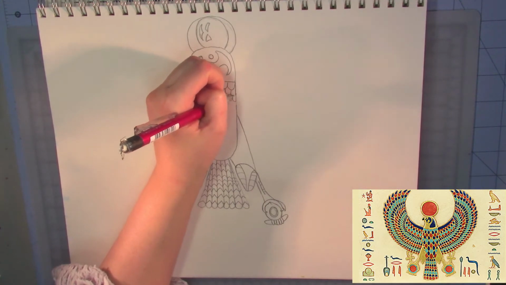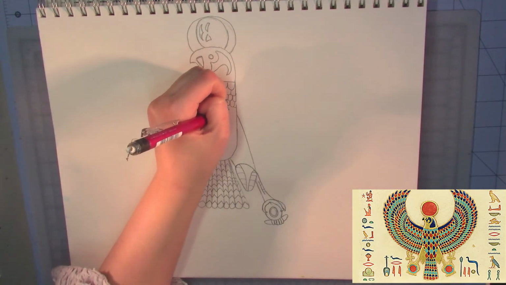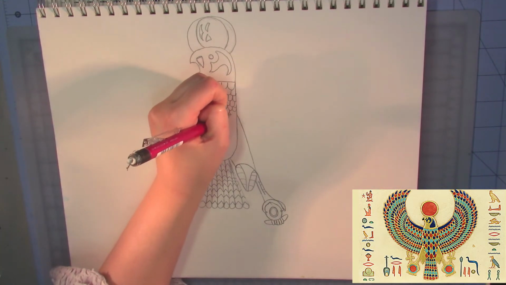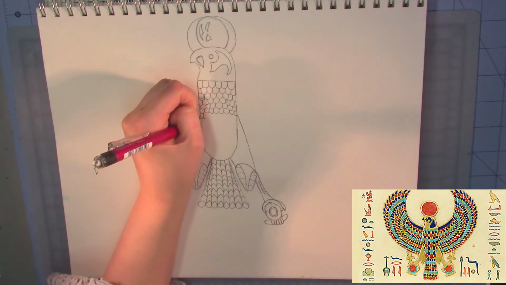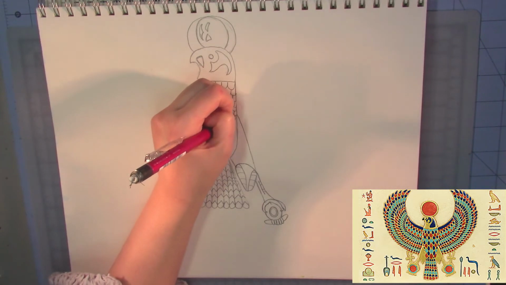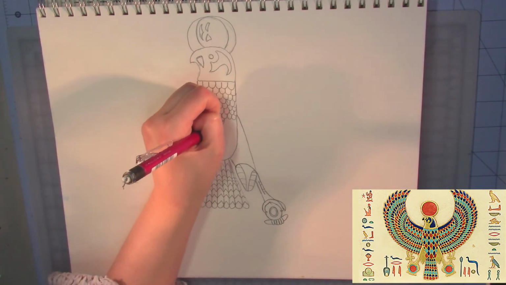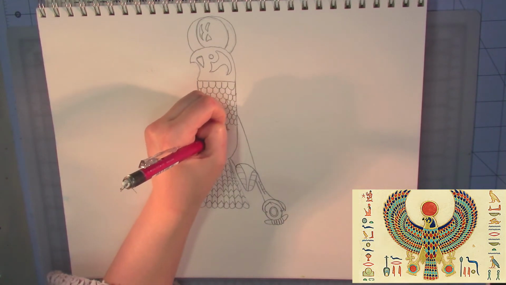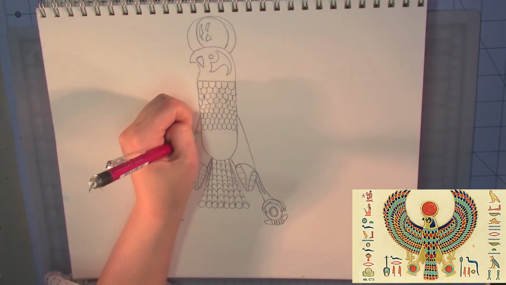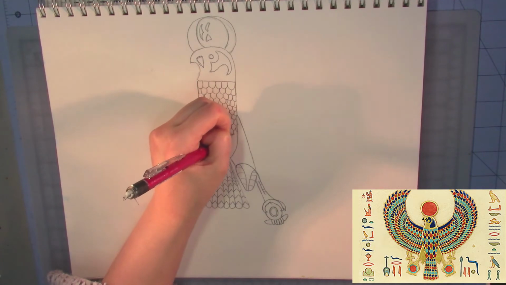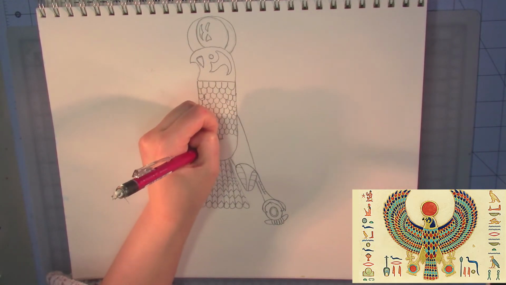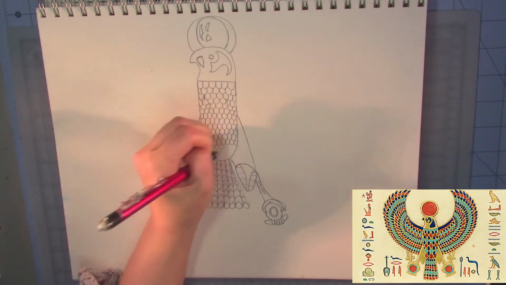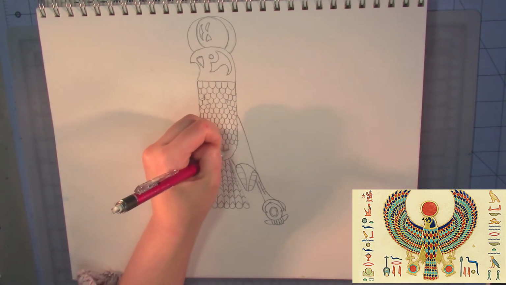You could also change this to a diamond pattern. It doesn't necessarily have to be oval in shape. You're welcome to make these a little bit bigger than what I made. I made them fairly small, but that'll make it more fun for coloring later.